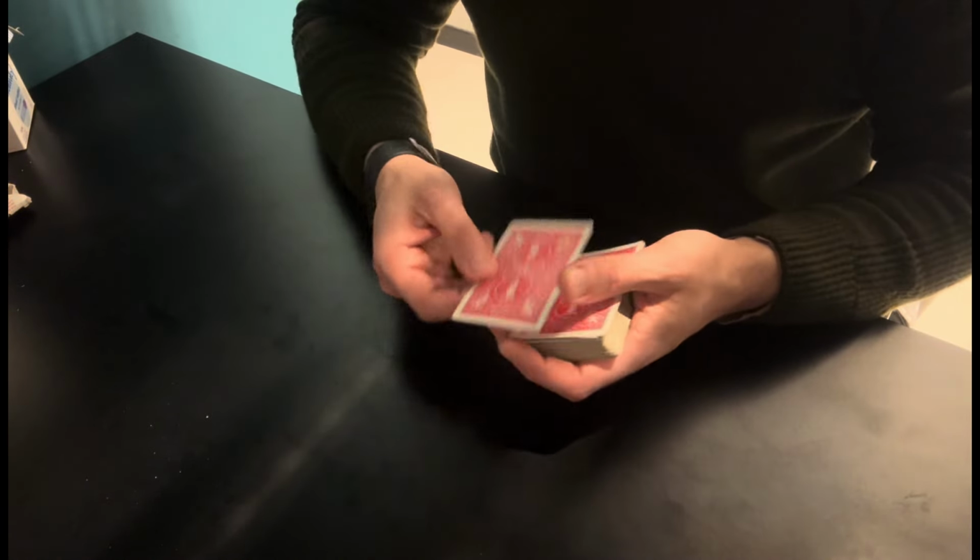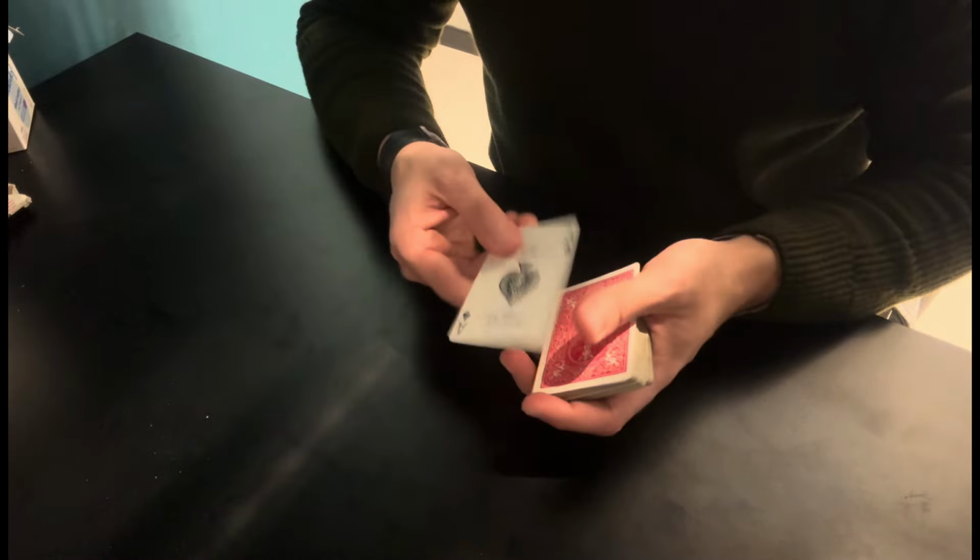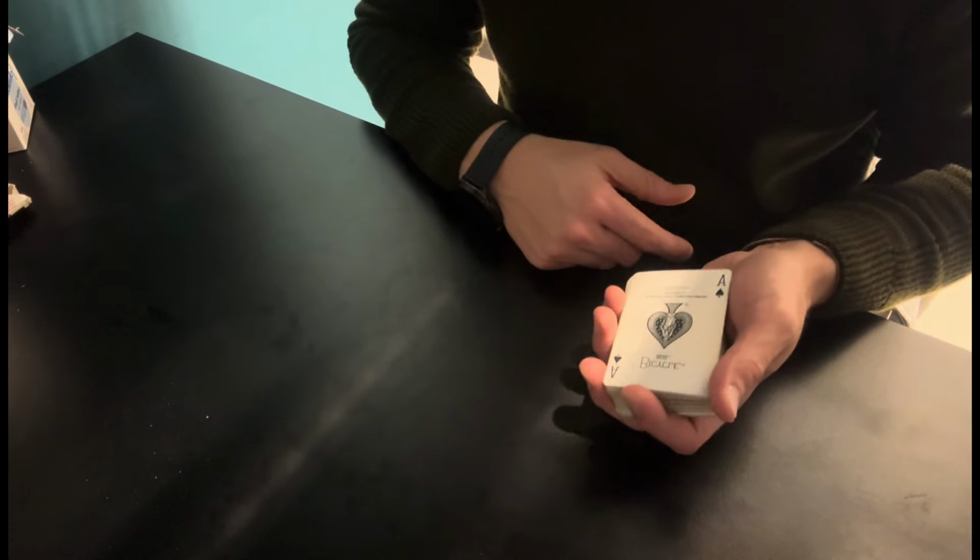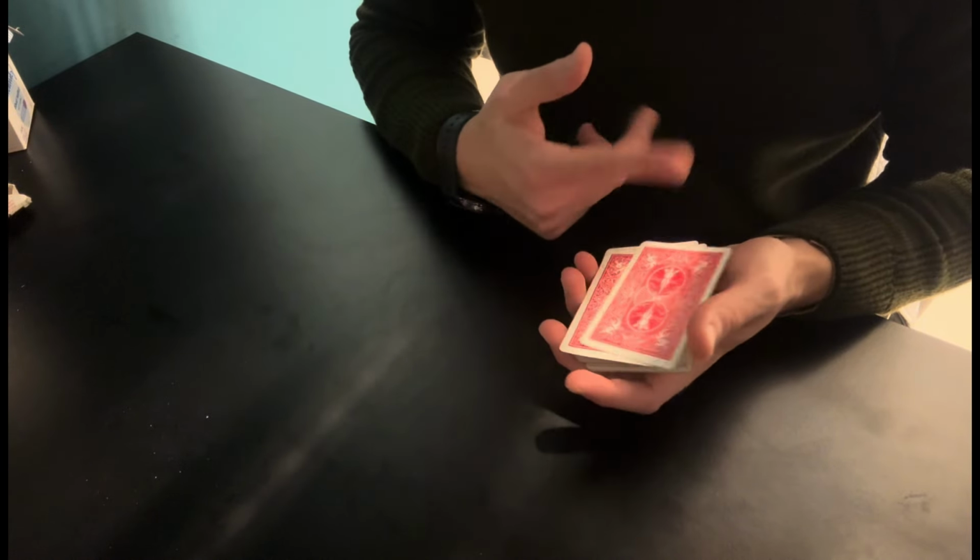Again, you will start with the ace of spades on top, and we're going to do a couple of nice cuts, right? So here we go. Many cuts like this, very fair, but believe it or not, the ace of spades is still on top. Extremely convincing and powerful. Let's learn it.